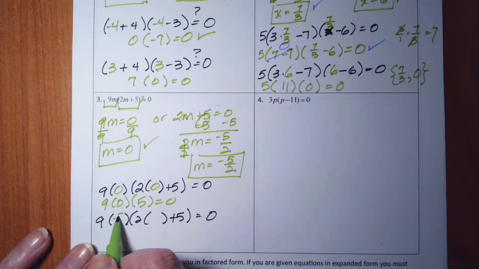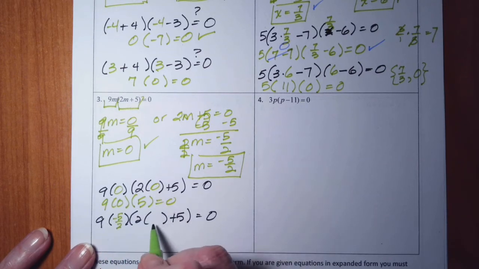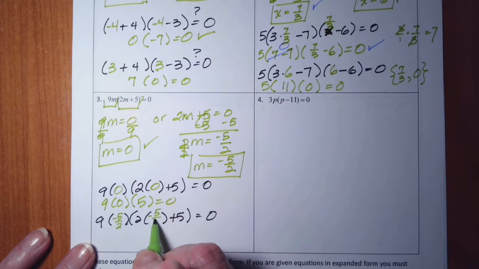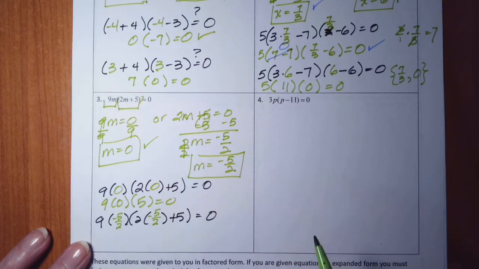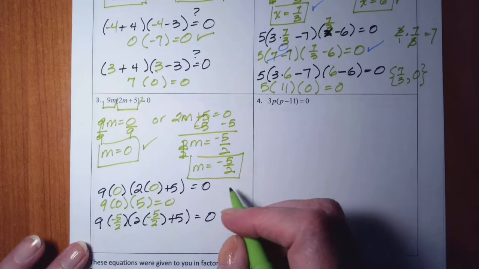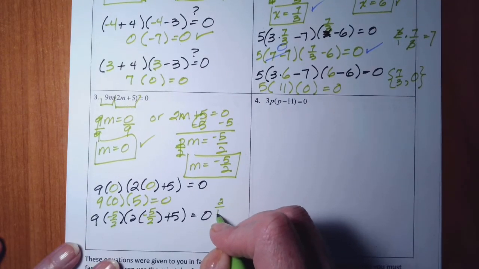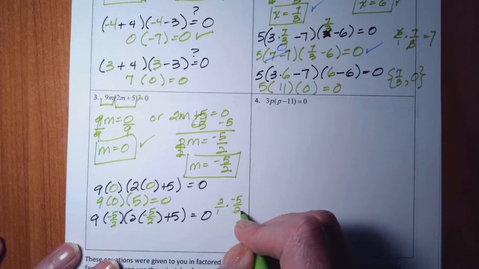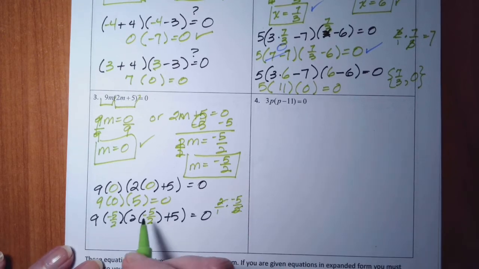This is 9 times negative 5 halves times 2 times negative 5 halves plus 5. Now I may want to do the same thing as I did for that last one. 2 over 1 times negative 5 over 2 becomes negative 5.